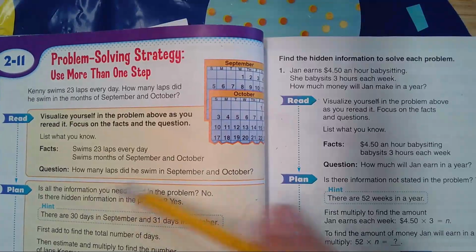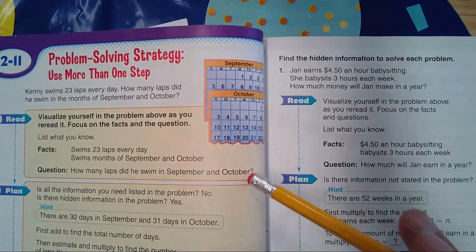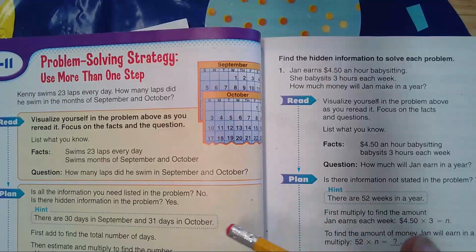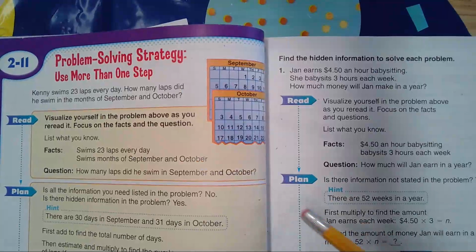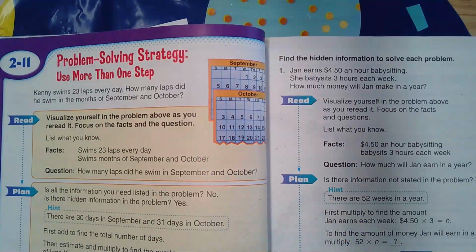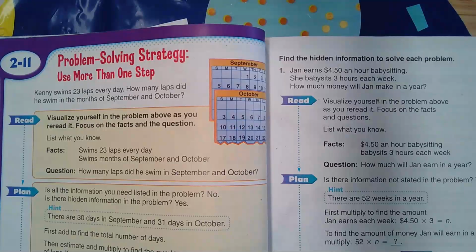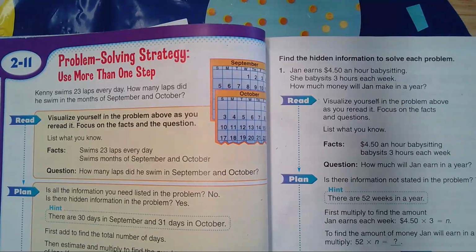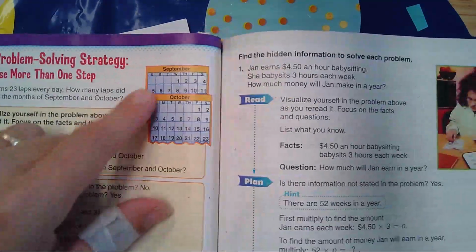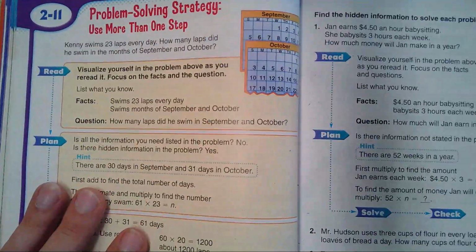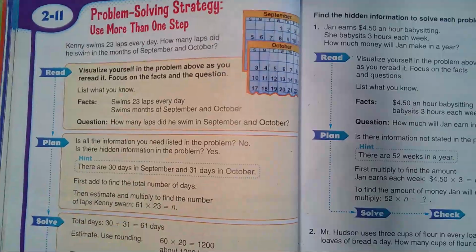I don't know how many laps he swam in September and October. I don't know that, but there's one other thing I also probably don't know right now either. How many days are in the month? Right. How many days are in September? How many days are in October? How many days are in September and October? Well, there's 31 days in October. Right. Fortunately, they give us, well, they don't really show it, but later on, they tell us, yep, 30 days in September, 31 days in October.